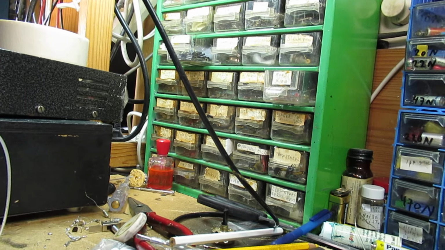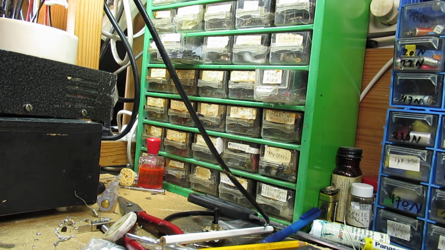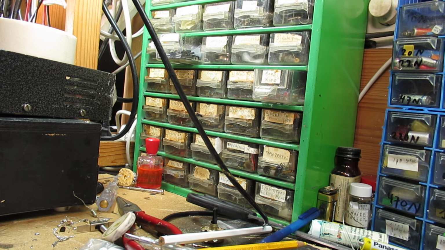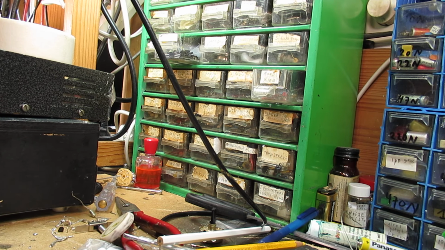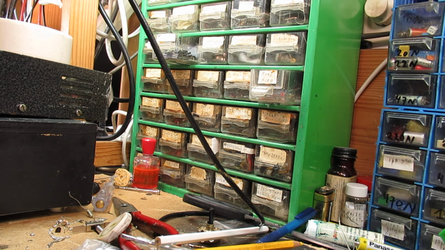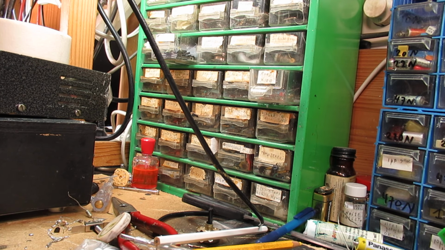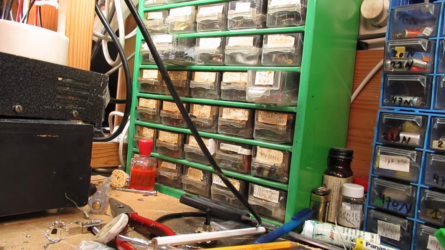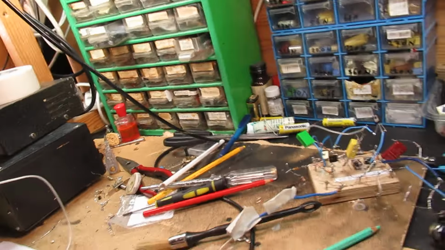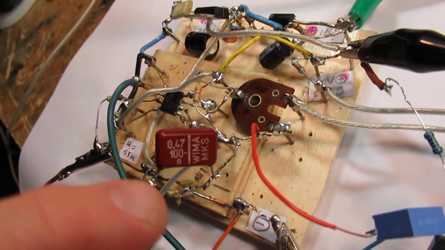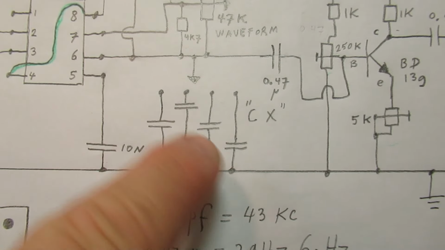So now we are going to the highest frequency that this sawtooth generator can bring. Of course, not the real highest frequency. The real highest frequency is in the order of 50 kilocycles. But anyway, I disconnect now the timing capacitor here, and this 0.47 capacitor that is here in the row.